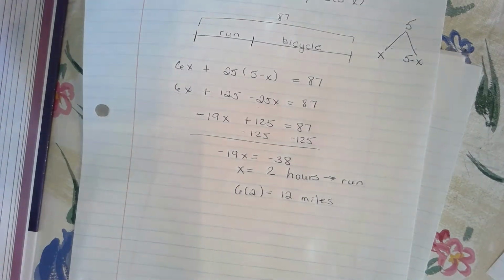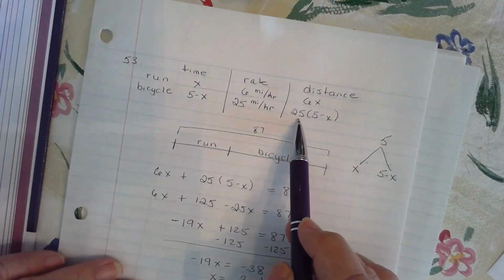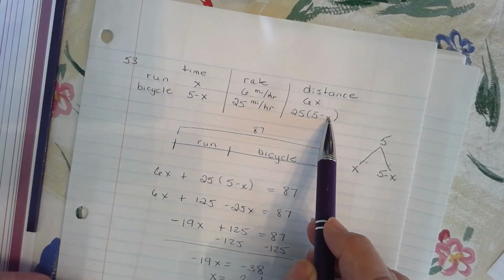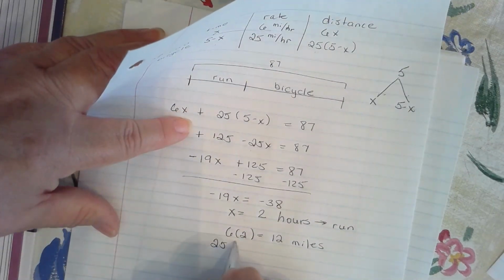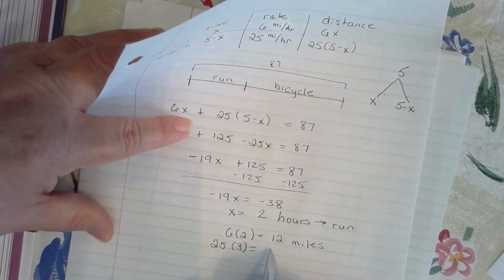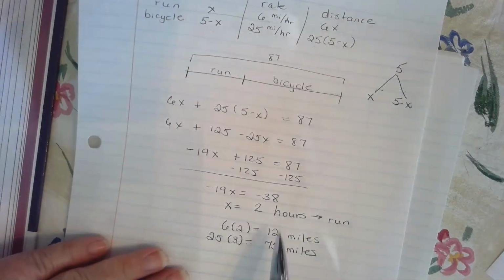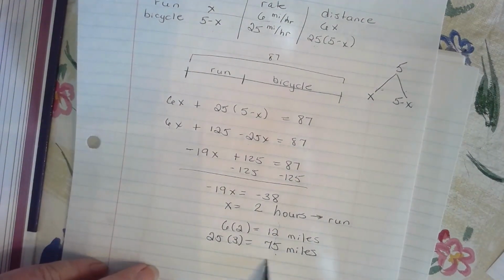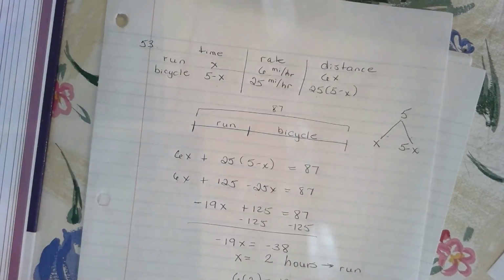And then the second question is, what's the distance of the bicycle race? Well, if x is 2, then this becomes 3. 5 minus 2, that's 3. So 25 times 3 is going to be the distance that we ride the bicycle. And that's 75 miles. And notice that the two of those add to 87, which was what my total was. If they didn't add up to 87, then I've done something wrong.